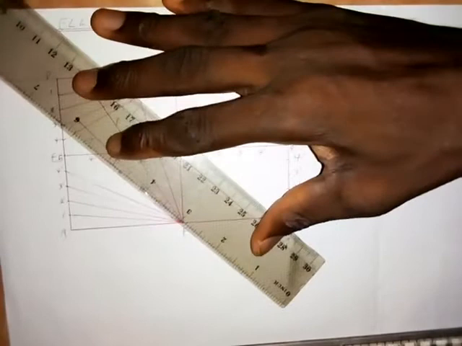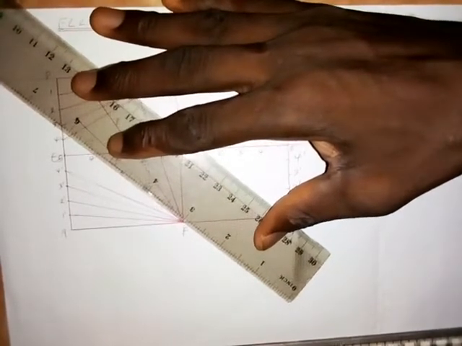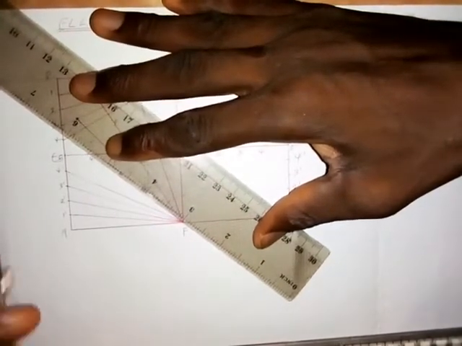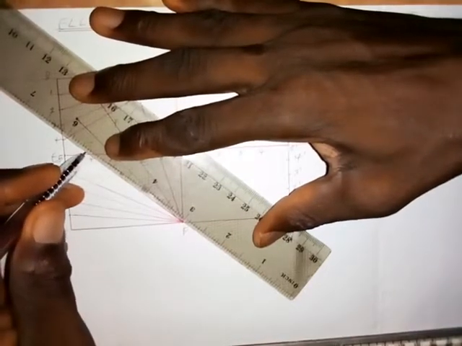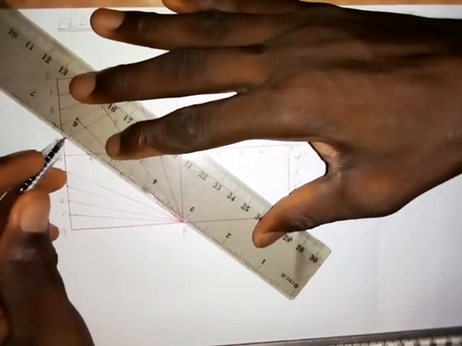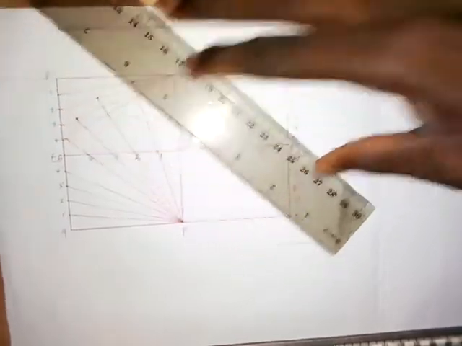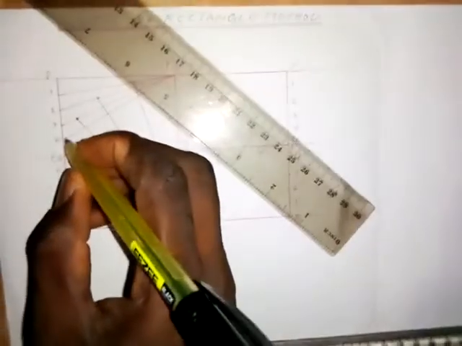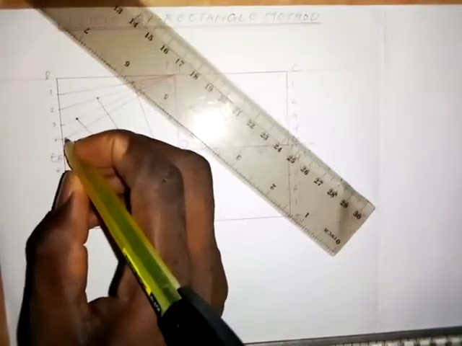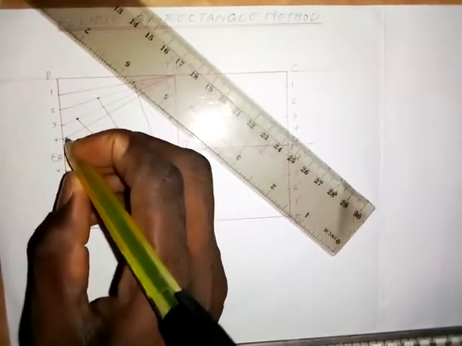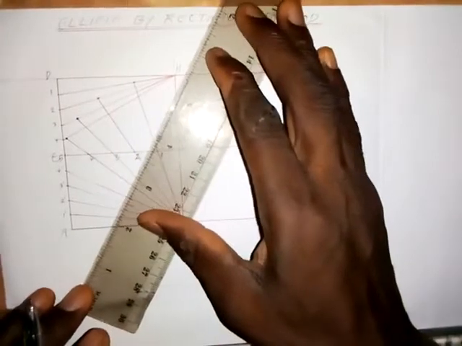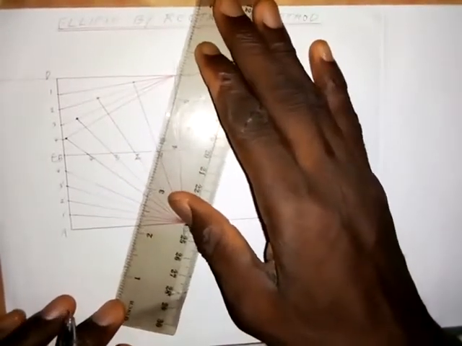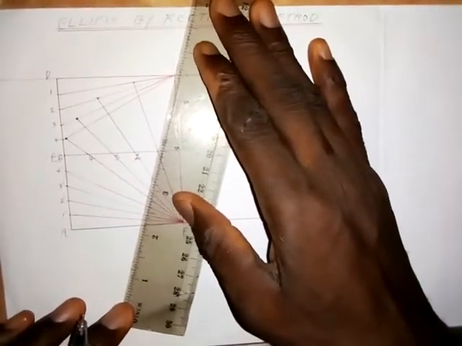Then from the same point F, draw a straight line passing through point 4. So we have here, and so it meets the line here. We have this point. Take note of this point. Then from H, you repeat the same thing.